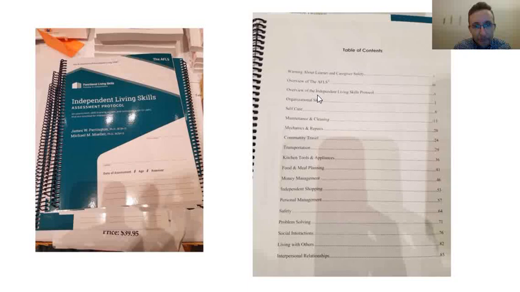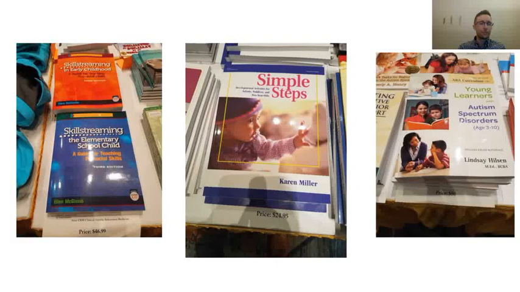So they provide guidance on assessing self-care, community travel, money management, safety, living with others, interpersonal relationships, food and meal planning, interesting stuff, right? So that could probably be a really useful tool for assessing independent living skills and developing curriculum.